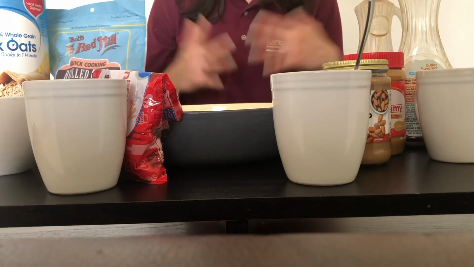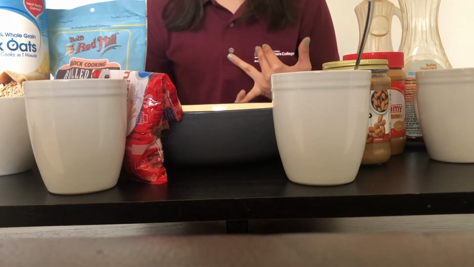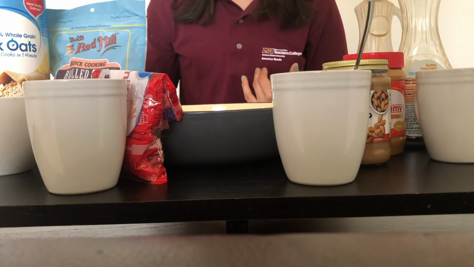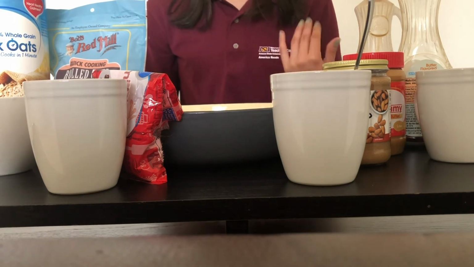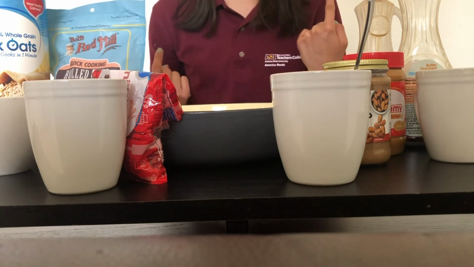Once these energy balls are done, you can grab them on the go after a workout or after a long day of physical activity to regain back your energy. It's also a great way to satisfy your sweet tooth, just like I do.